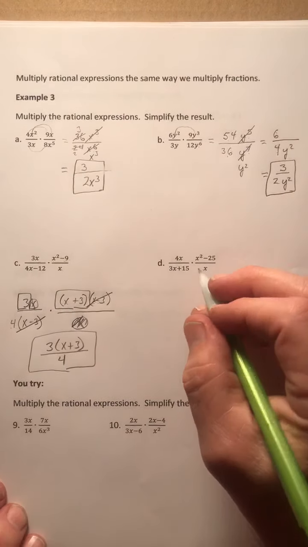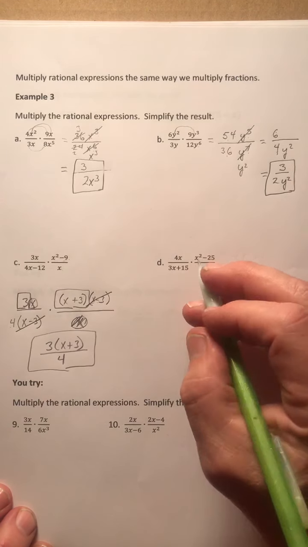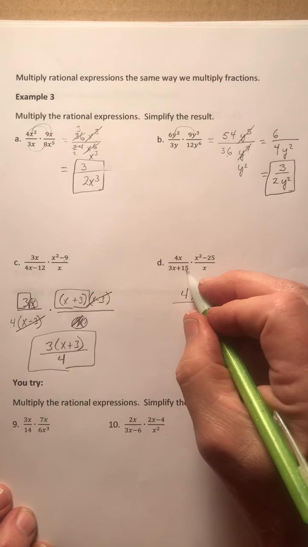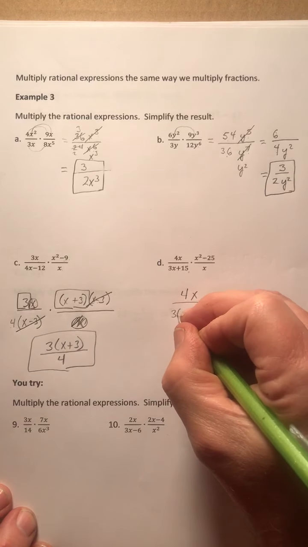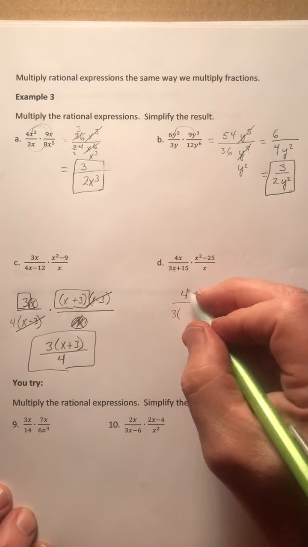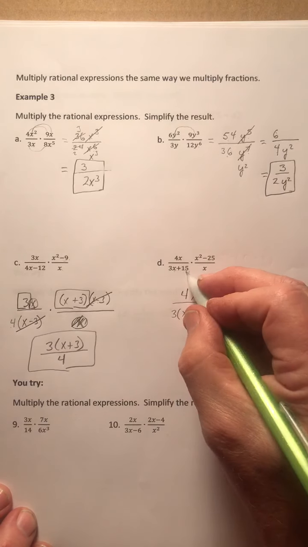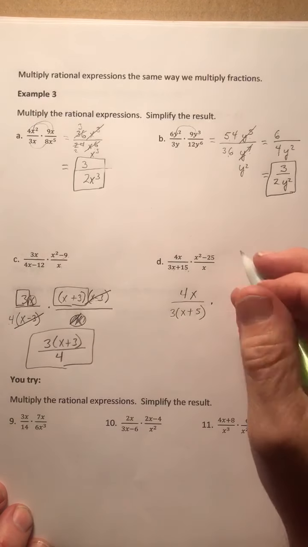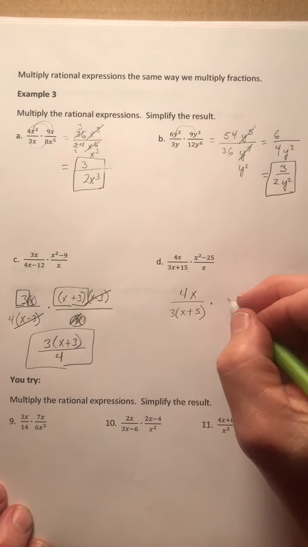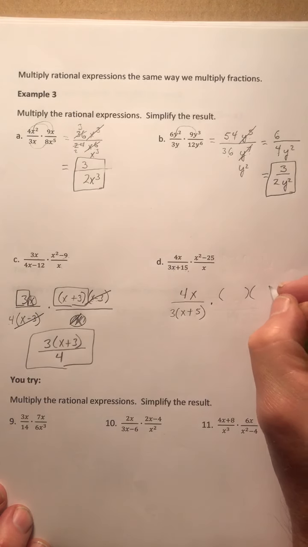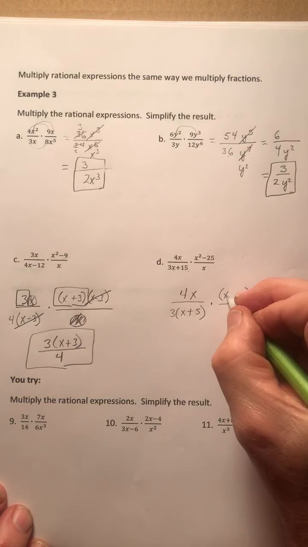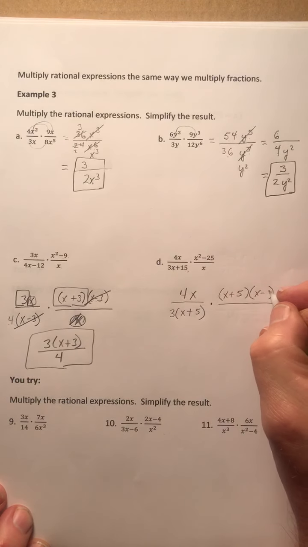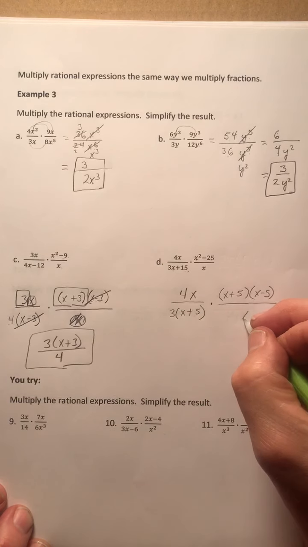All right, let's see one more of those. 4x, can't do anything with it. 3x plus 15, I can factor a 3 out. So again, I put the 3 out front. Divide this by 3, leaves us with x. Plus, divide this by 3, it leaves us with 5. Times x squared minus 25. Again, the difference of two squares. So, two sets of parentheses. x is in the front. Signs are different. And the square root of 25 is 5. And then that x goes in the bottom.